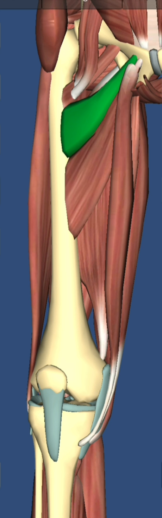Then talking about the adductor brevis here, the adductor brevis is short and deep when you compare it to the adductor longus, and proximally it is attached to the body and inferior ramus of the pubis, and distally it is attached to the pectineal line and proximal part of the linea aspera of the femur.